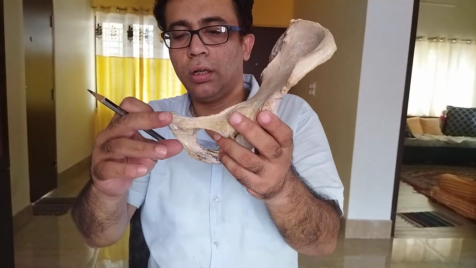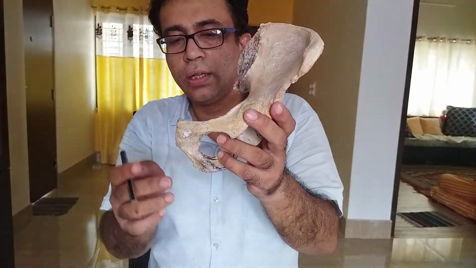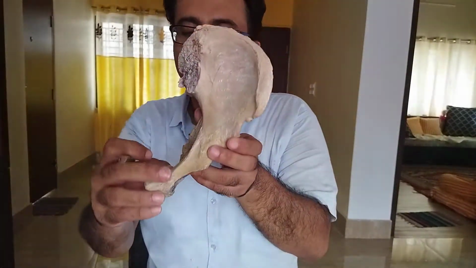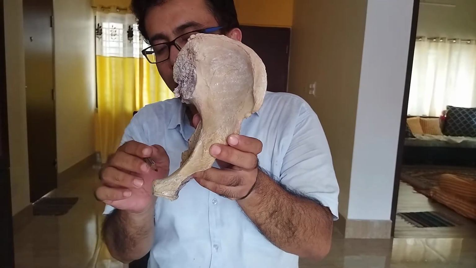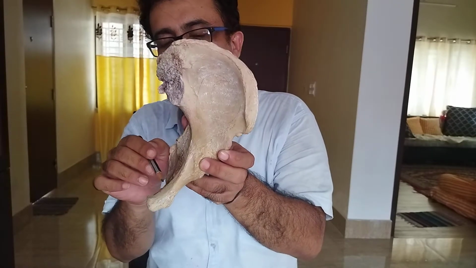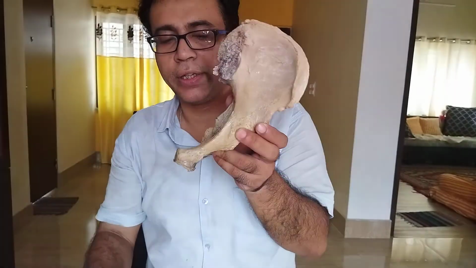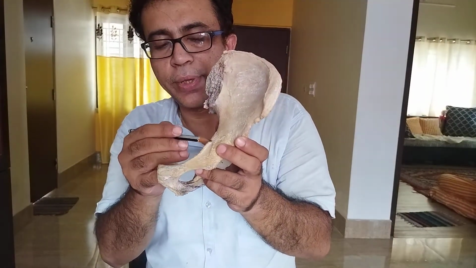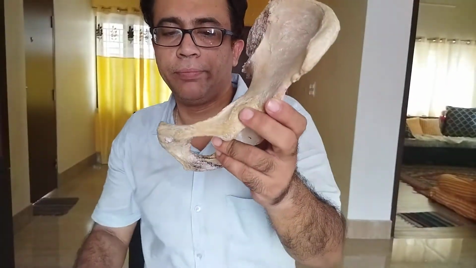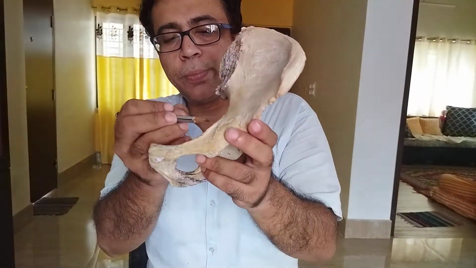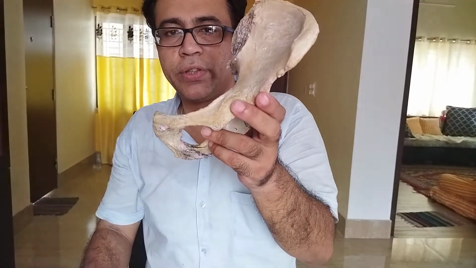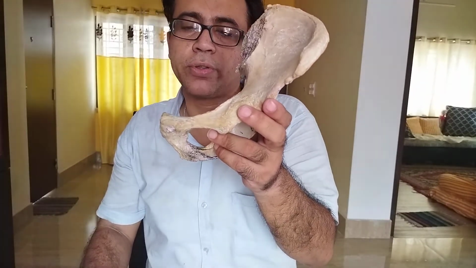Now, coming to the superior ramus. The superior ramus extends from the upper part of the quadrilateral body, and it is directed backwards, upwards and laterally. And at the iliopubic eminence, here is the iliopubic eminence, it fuses with the ilium. The iliopubic eminence gives attachment or origin to the psoas minor muscle, which is an occasional muscle. It may or may not be present.